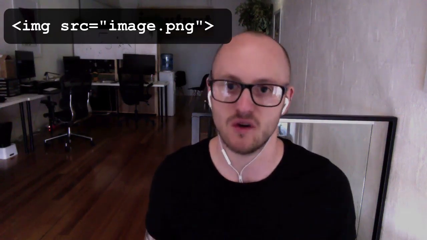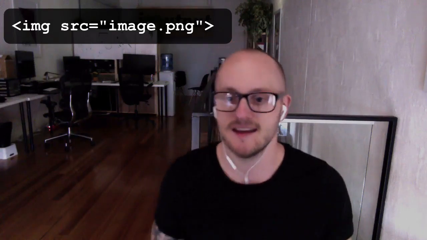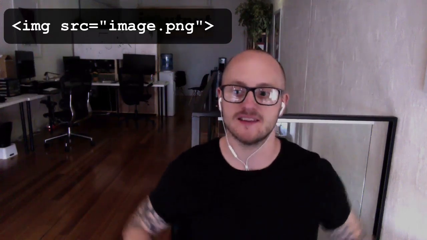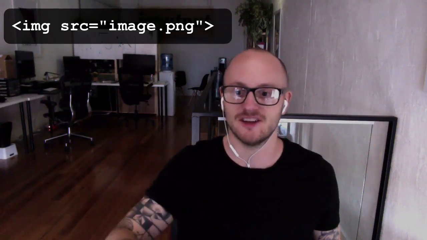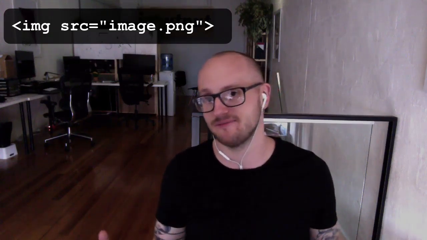The image tag actually has an attribute on it called source, or src. That's used by the web browser to attach more information to the tag. In this case, it's specifying where that actual image file lives on the server. And then it can go and download it and display it on the page. But the important fact is that you can put more information on a tag using attributes.